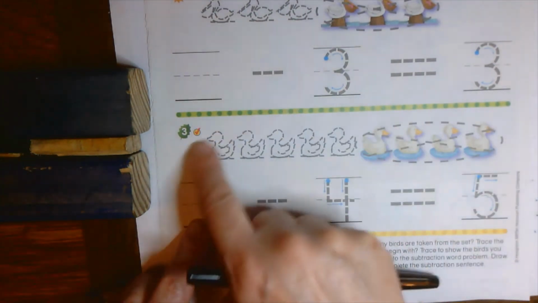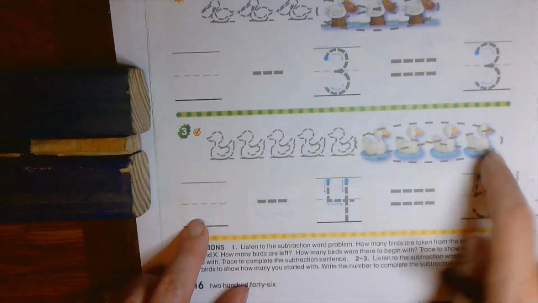Can you see here? It says, here are the 4 that go away, 5 are left. But how many was it all together when they were all here together? Go ahead, count them up. All of them together, write that here. Pause the video and do your tracing.